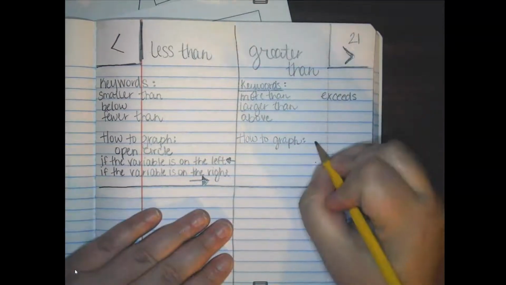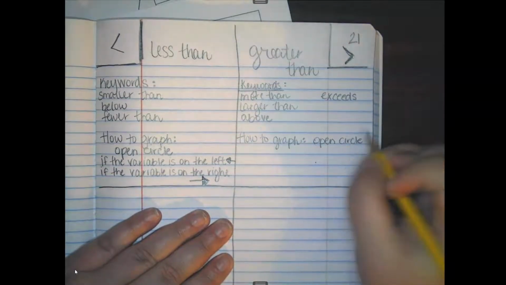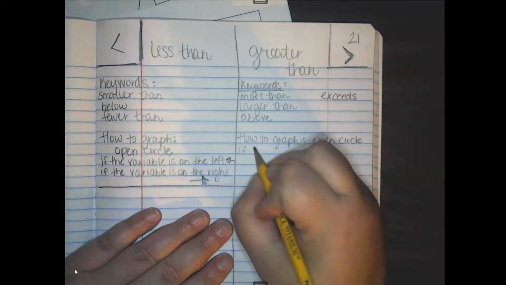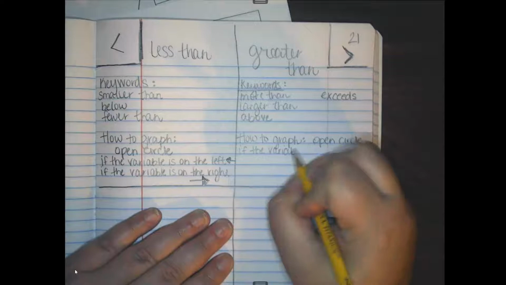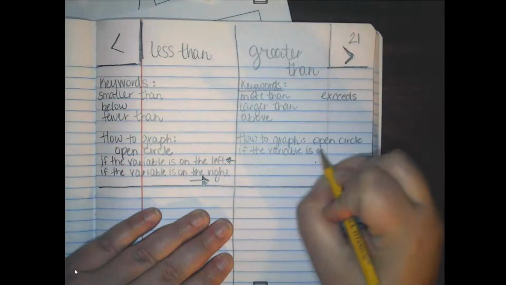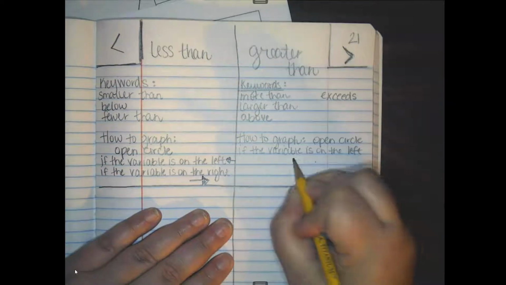And then I'm going to put how to graph. It is going to be an open circle. If the variable is on the left, our graph's going to go this way.